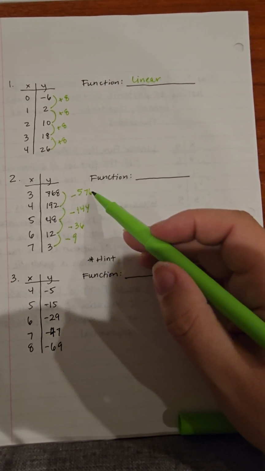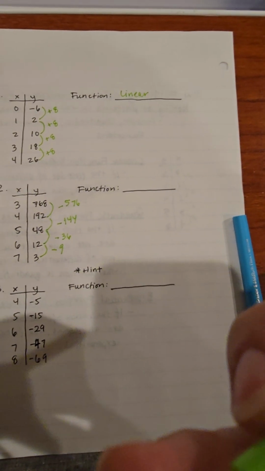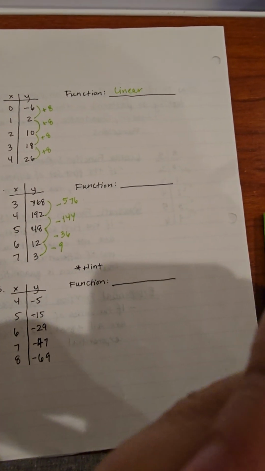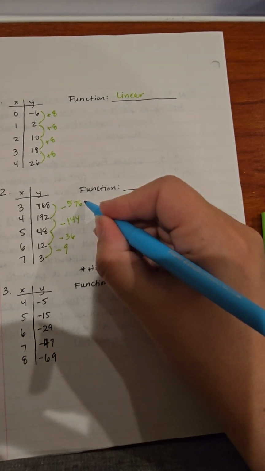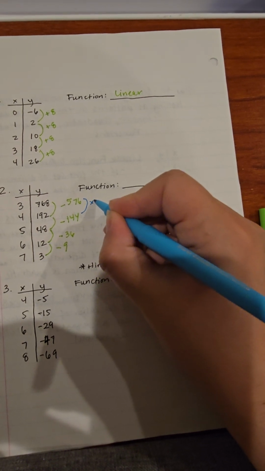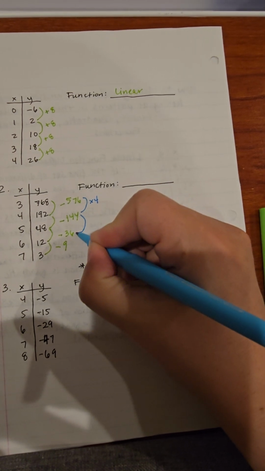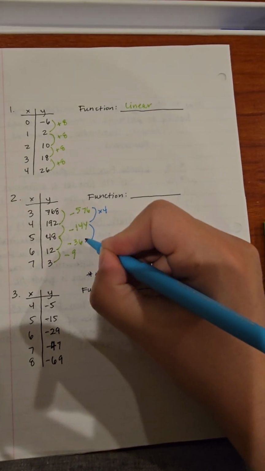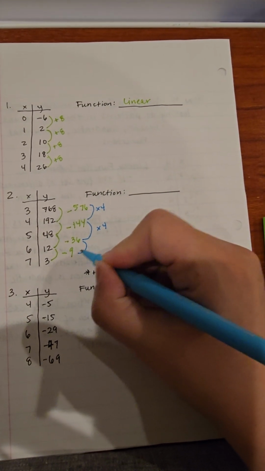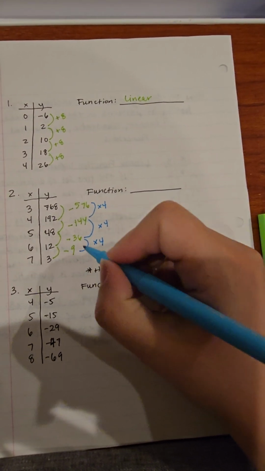So if we take the ratio, 576 divided by 144, that is 4. Or if you multiply 144 by 4, you get 576. And then same with this. If we divide 144 by 36, we're also going to get 4. And this as well. If we multiply 9 by 4, we get 36.